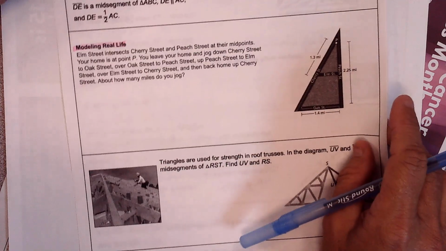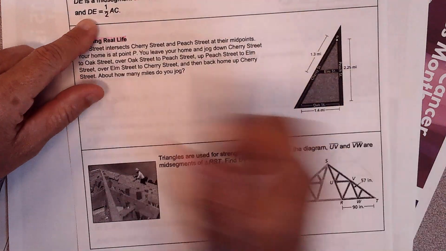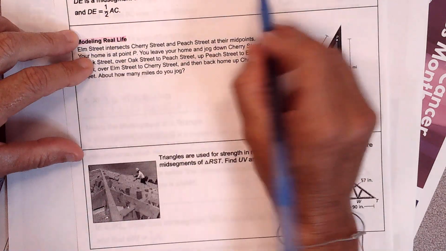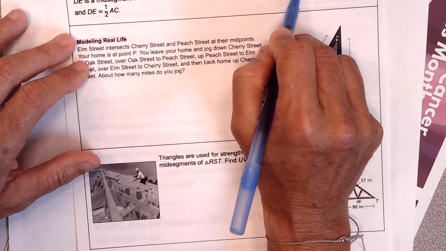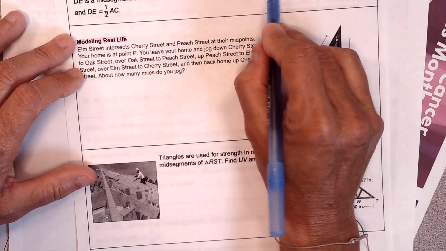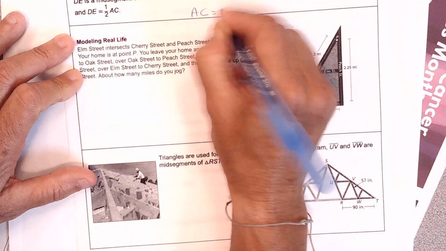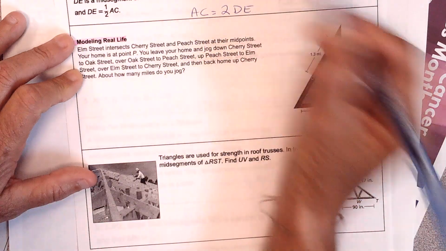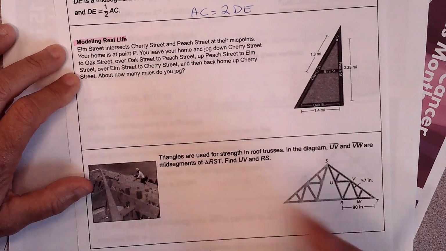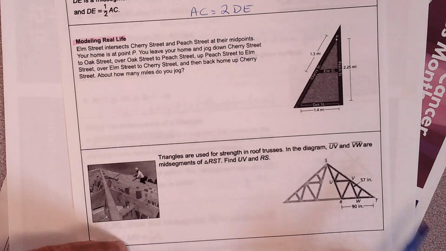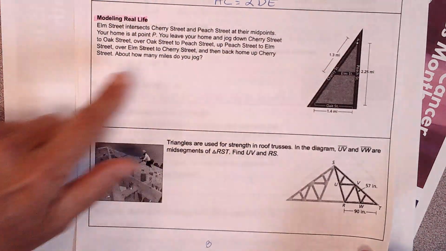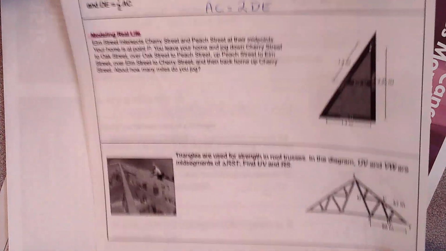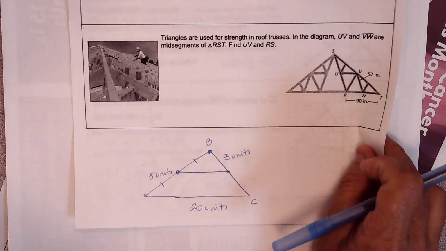Okay, so the triangle mid-segment theorem, we talked about this in the previous page. DE is going to be half of AC, or AC is 2 times DE. You can also say AC equals 2 times DE. This problem here, I'm going to ask you to try on your own. So read it and then just follow along to find the answer. We can go over this in class.